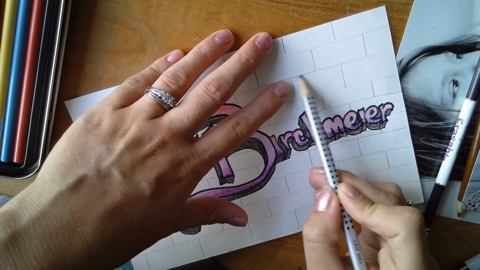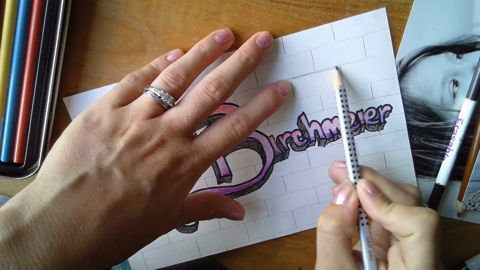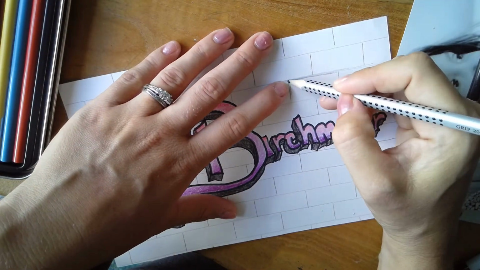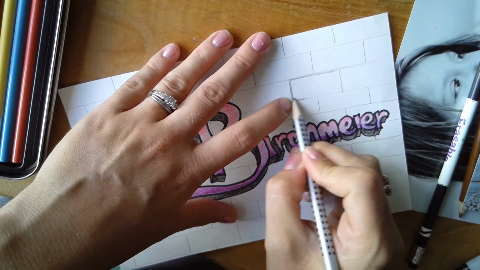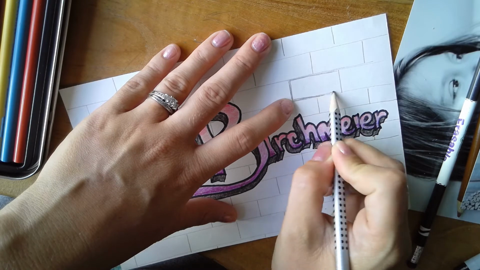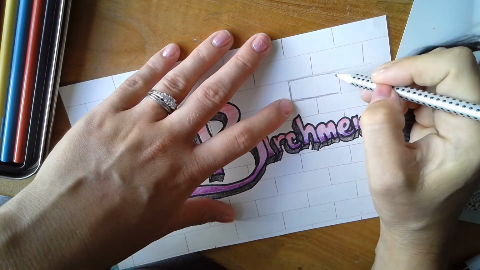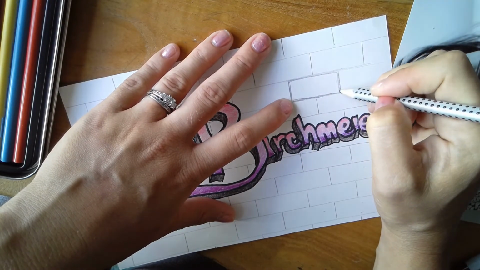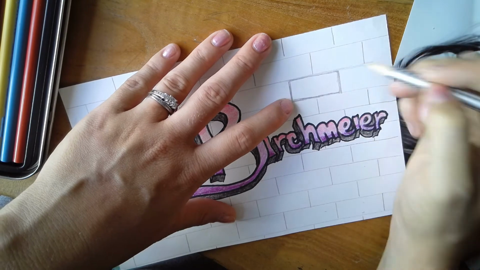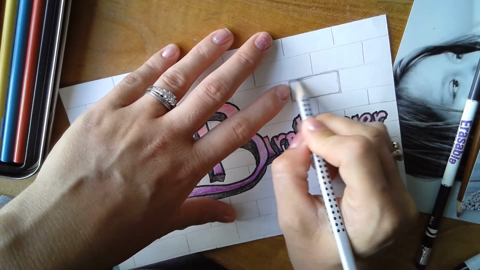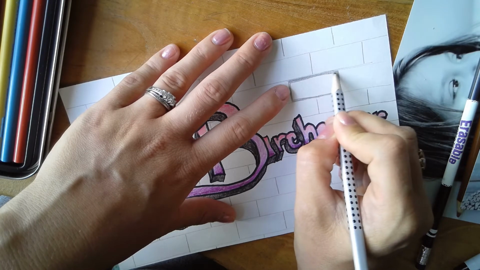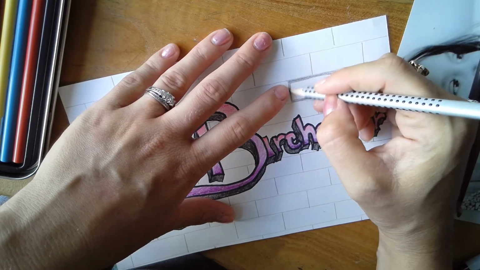So what you're going to do is you're going to outline the entire brick. And you're just going to work one brick at a time. Because if you try and work more than one brick at a time, I'll know, and you will get a bad grade. So make sure you're going slow and taking your time and doing this part right.